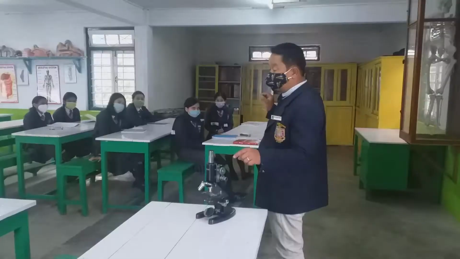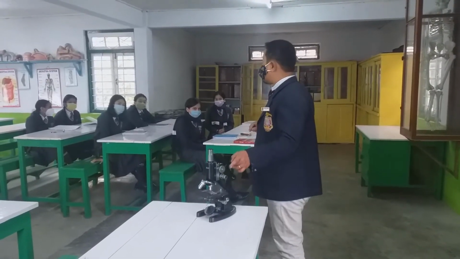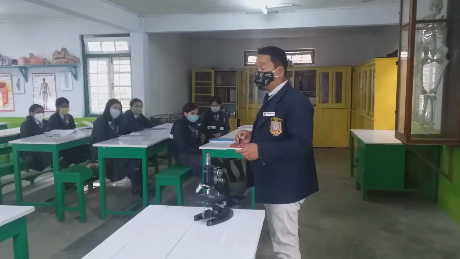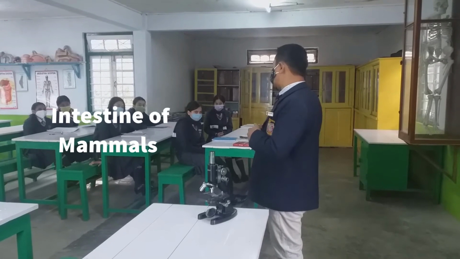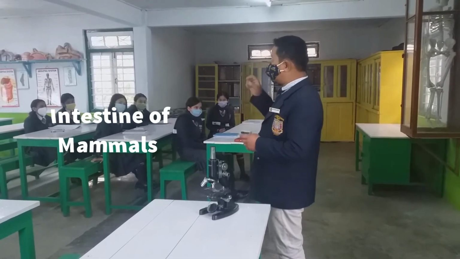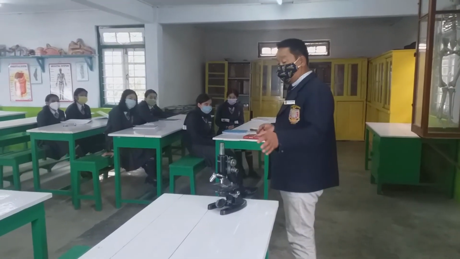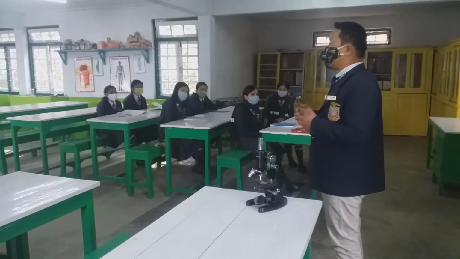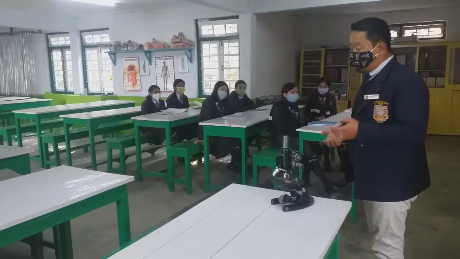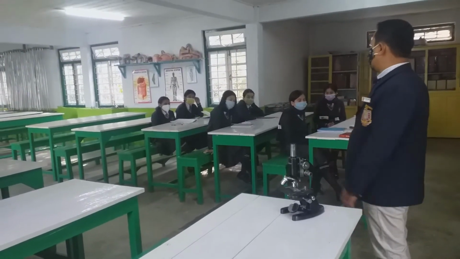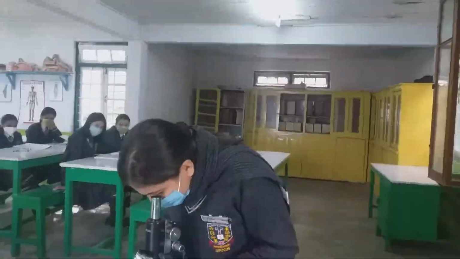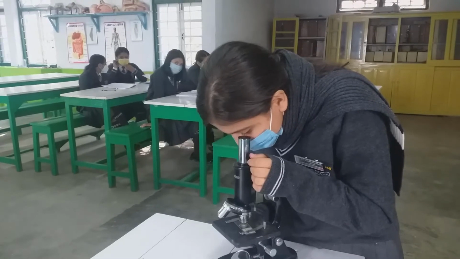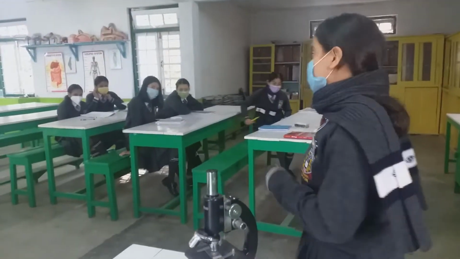What you see out here is that you are provided with the permanent slide. This contains a transverse section of mammalian intestine. The transverse section of intestine of mammal is already there in the permanent slide. We'll see under the microscope one by one, and we'll try to draw what you see in the lab notebook also. Do you see something in pink? Yes? Okay, next.